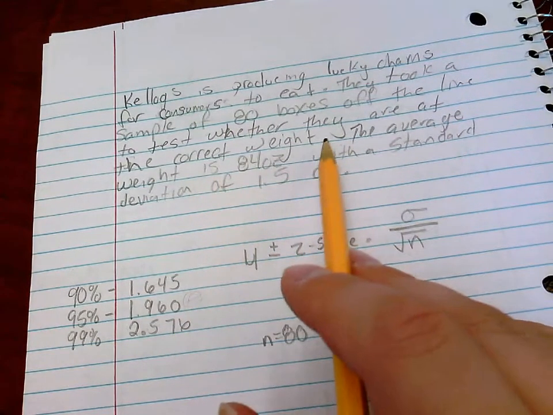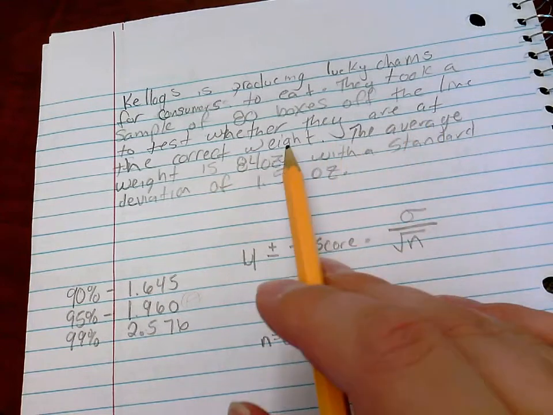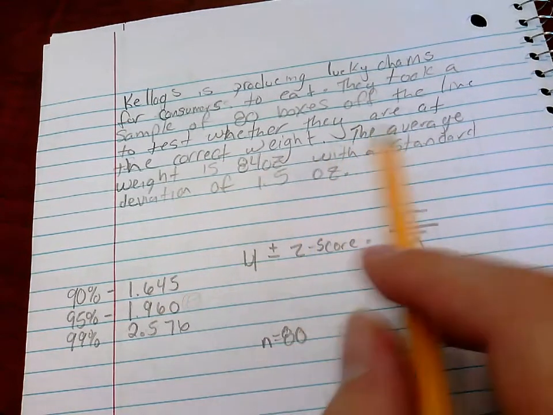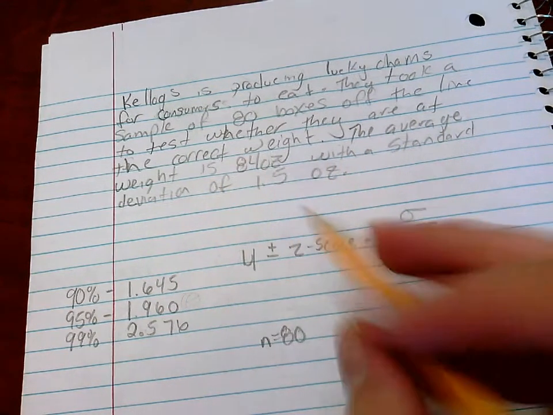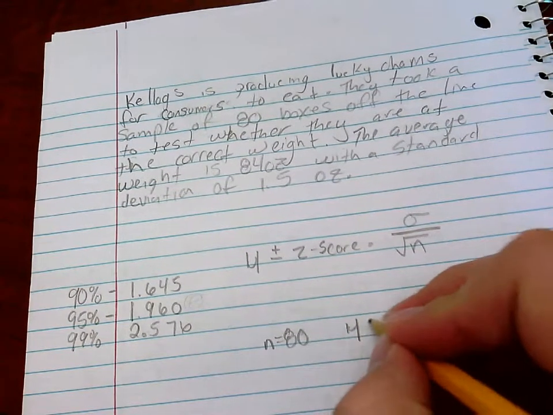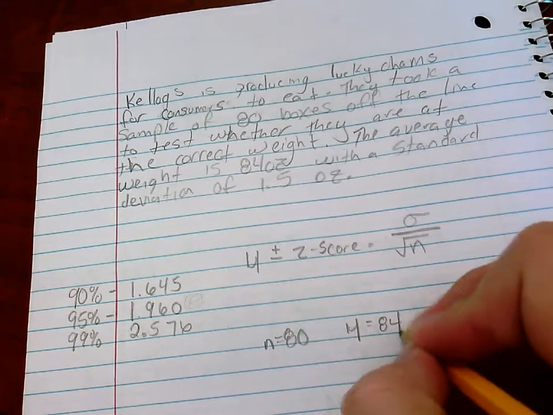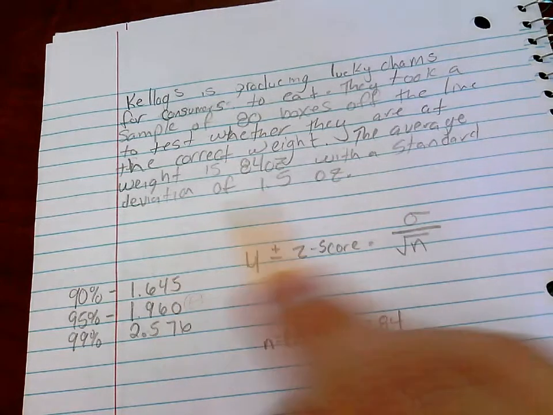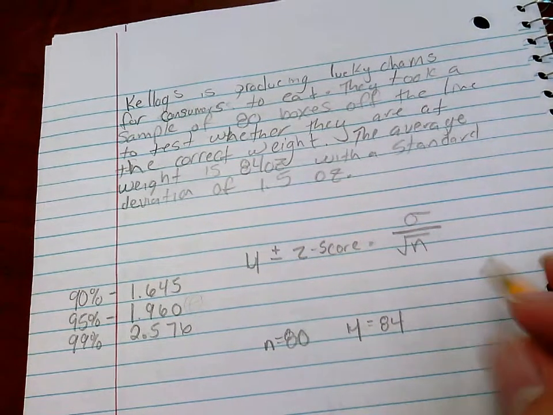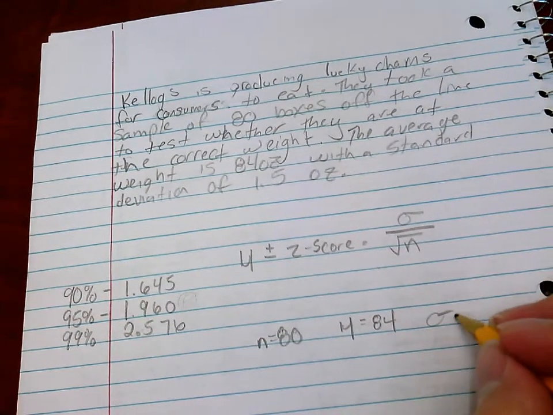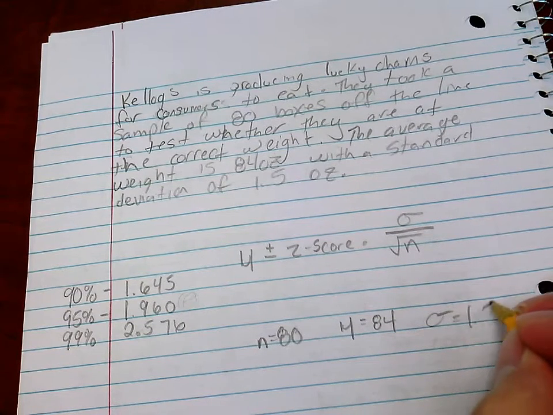Off the line to test whether they are at the correct weight. The average weight is 84 ounces, with a standard deviation of 1.5.